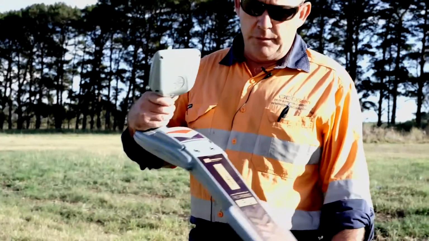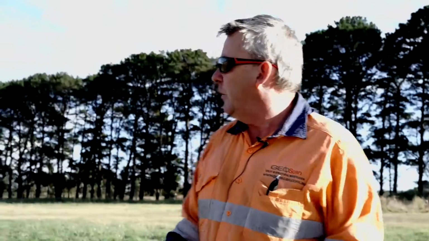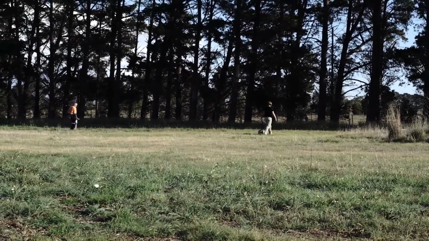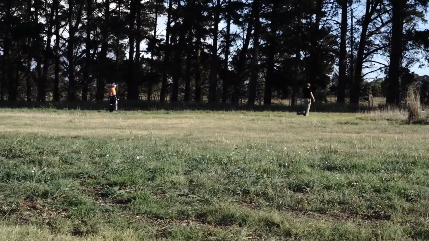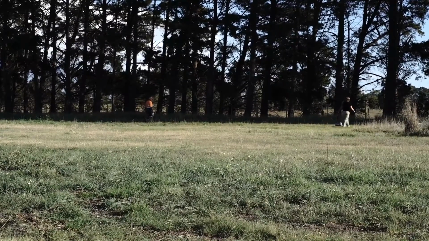The first method will be underground pipe and cable location using an underground pipe and cable locator. Here I've got the receiver, so I'll be going around with the transmitter that I've actually got in the paddock at the moment in the works area. We'll be going around looking for underground services. Particularly with this type of setup, we look for metallic services.